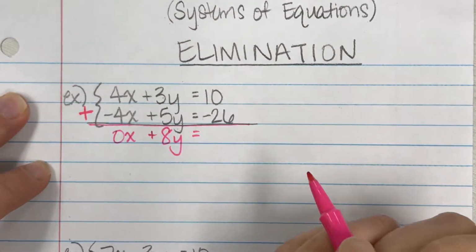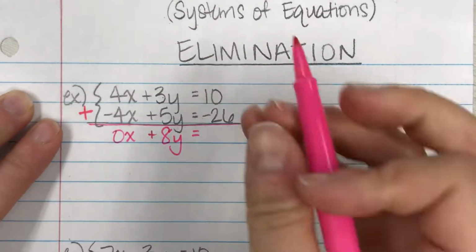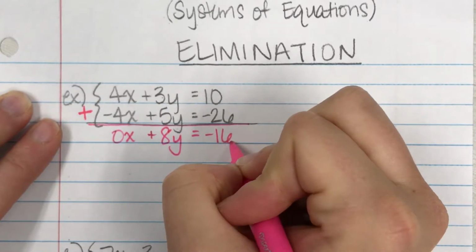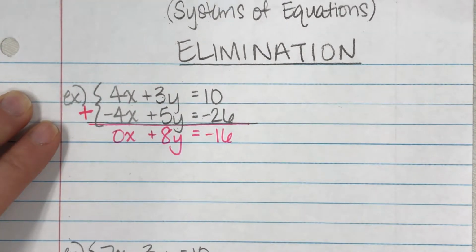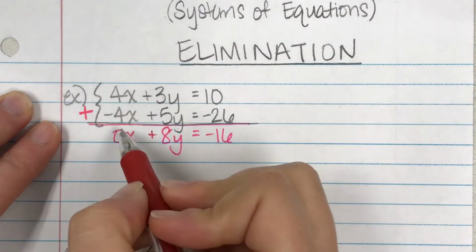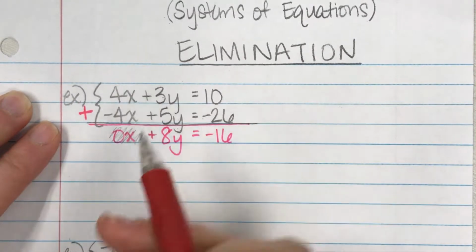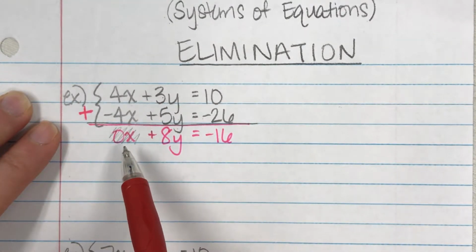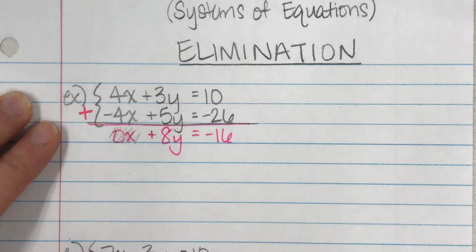And 10 minus 26, or 10 plus negative 26, would be negative 16. So if you look, when you end up with this 0x, that has basically eliminated the x's. By adding these two equations together, we have eliminated x from our situation. We don't have to worry about x anymore.